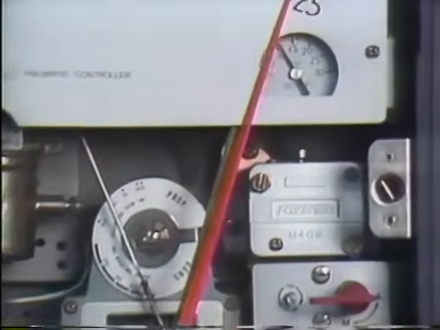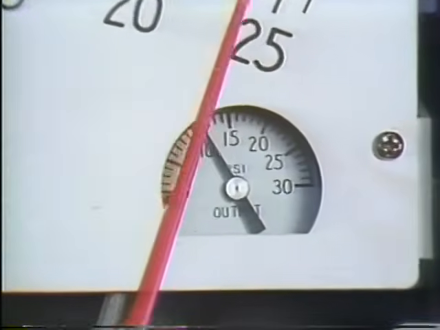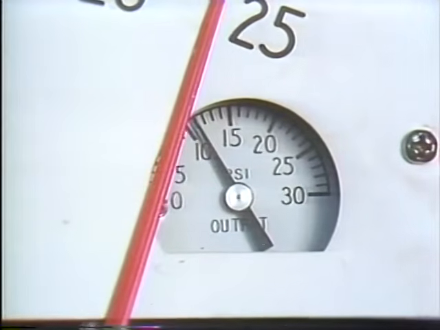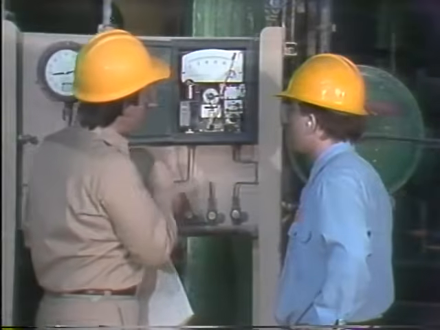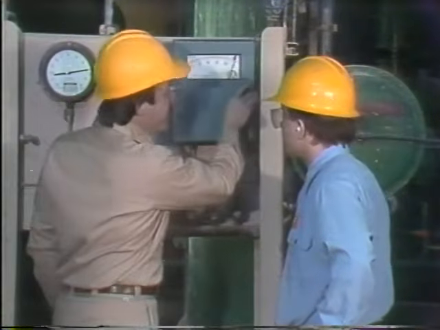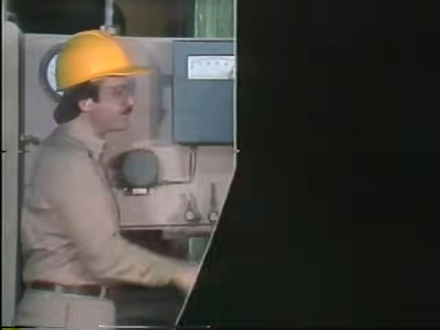That's the one we're having trouble with, all right. See, I can change the input, and the output remains the same. It seems to be plugged up. I'll have to take it back to the shop and check it out.